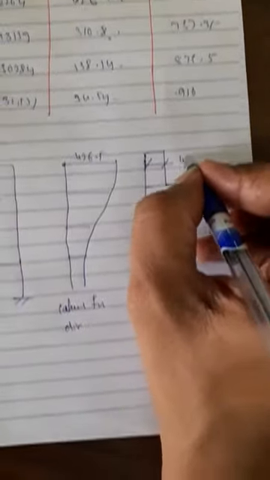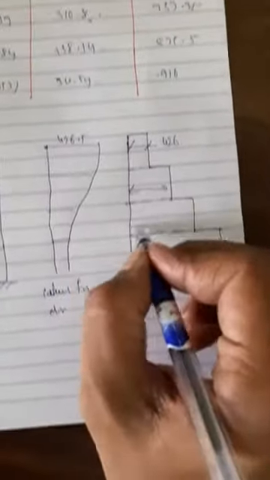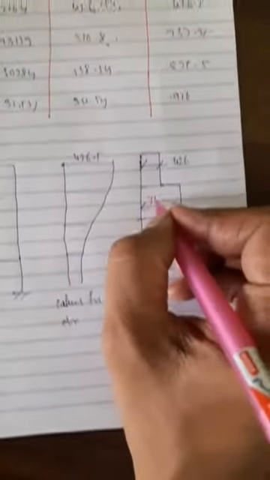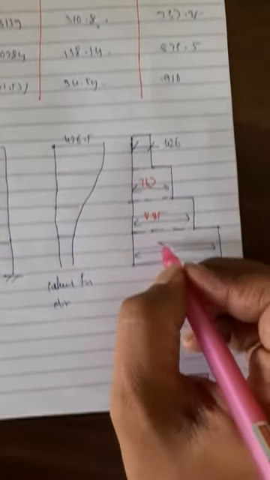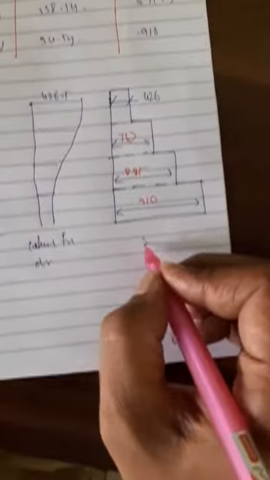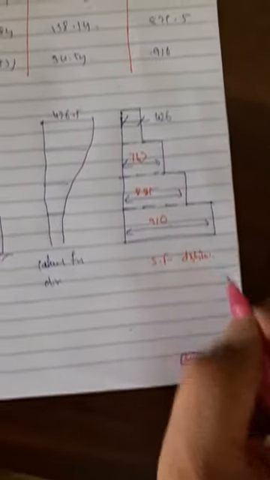So this is 426, 737, 875, 910 shear force distribution. This completes the diagram. Thank you.